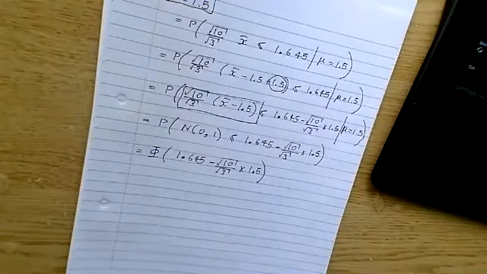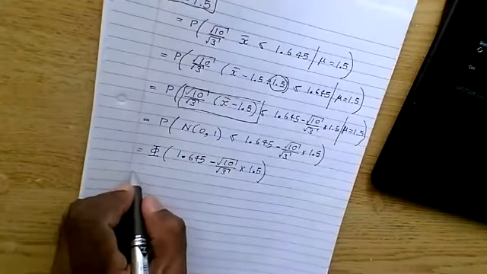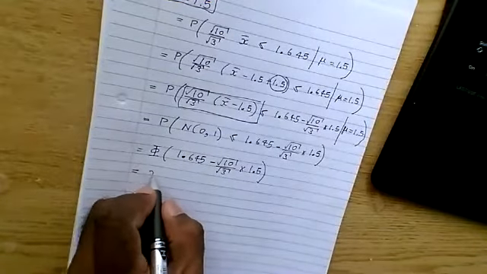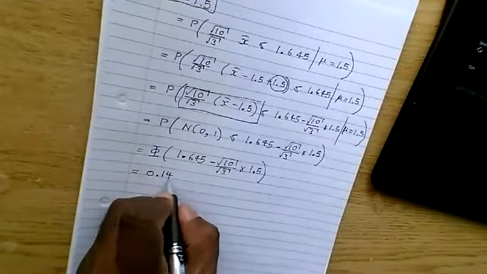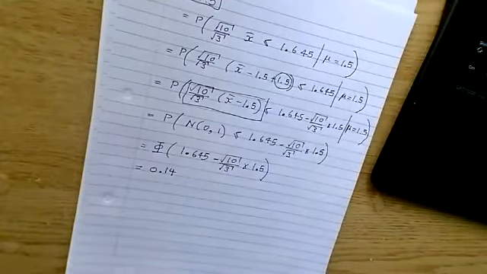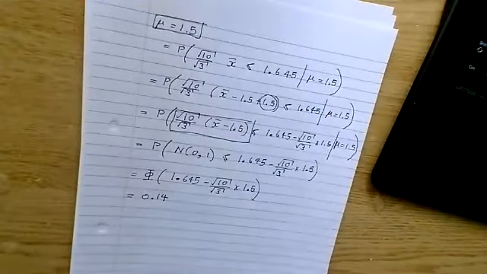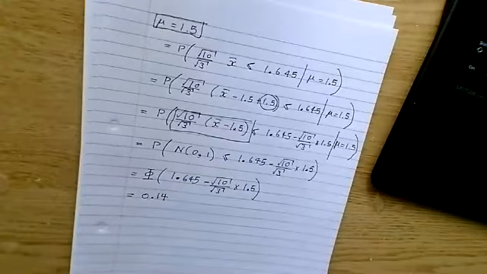If you compute this off the table or using R, this is what you will get: the probability of type 2 error when mu is 1.5 is 0.14.